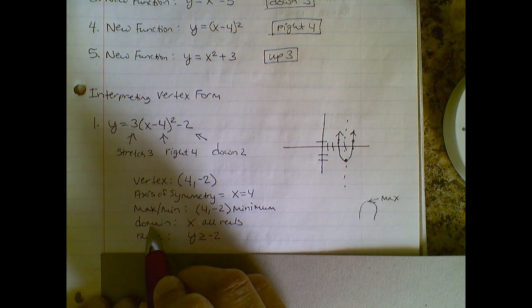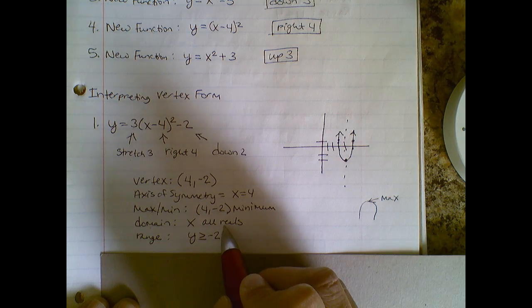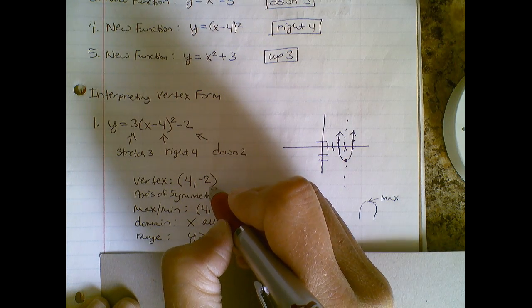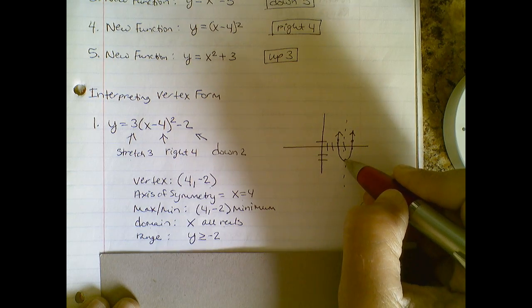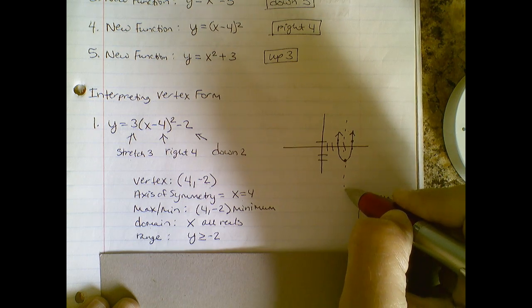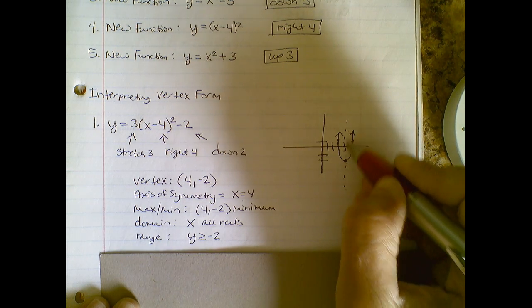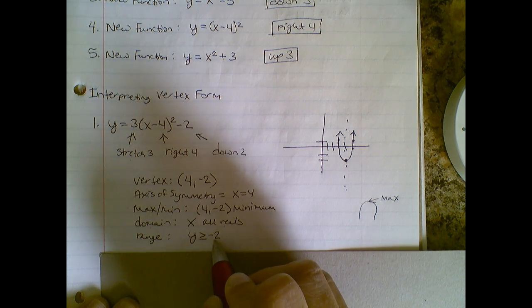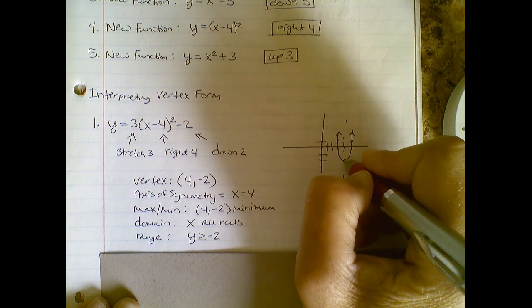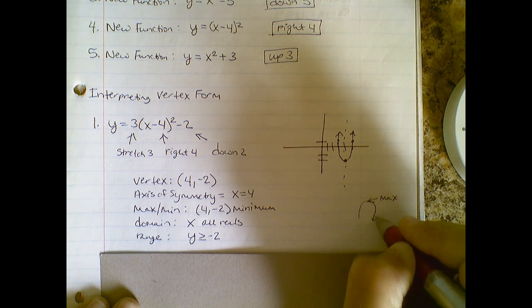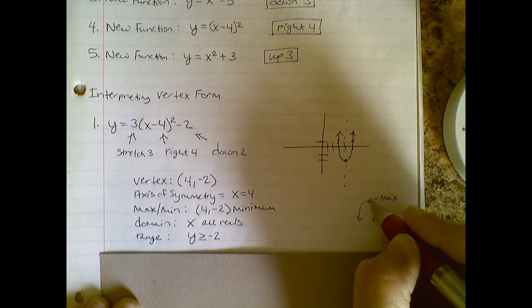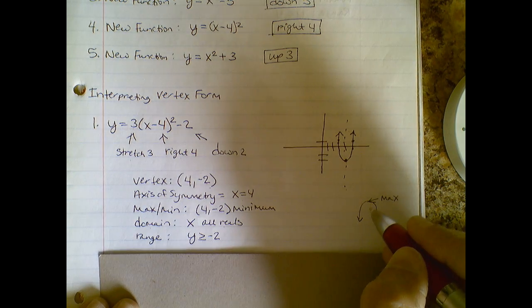The domain for parabolas are always going to be all reals. And then from here, the range is, I'm going to be looking at this y value because range is my y values. And I need to see is my arrows pointing up or pointing down. So since my arrows are pointing up, I'm going to say y is greater than or equal to that y value, negative 2, because that's the lowest point on my graph. If my arrows are pointing down, then I would say y is less than or equal to negative 2, because that would be my highest point. So let's try another one.